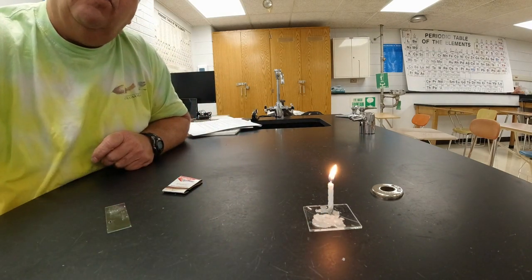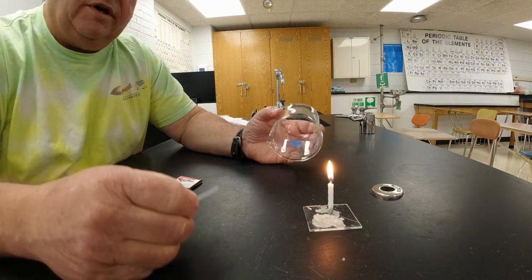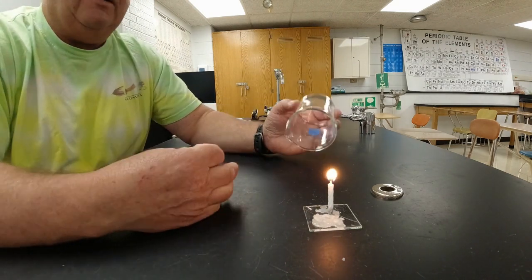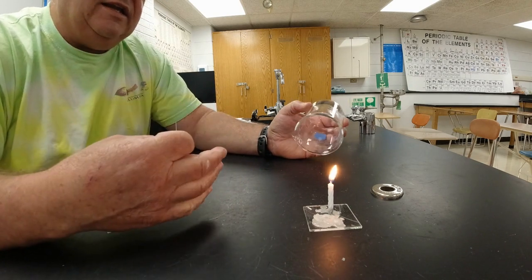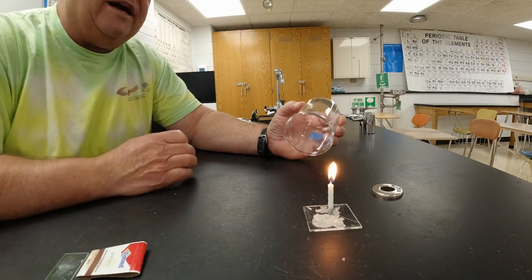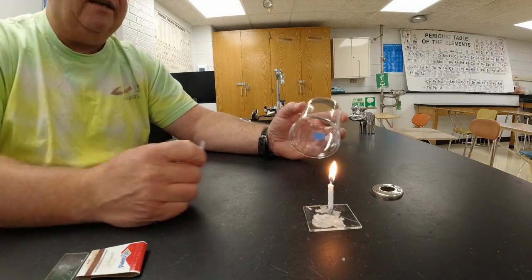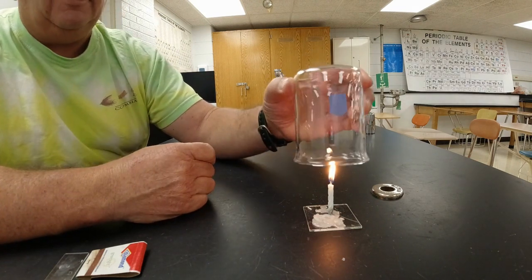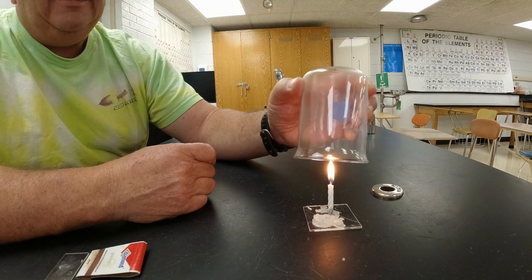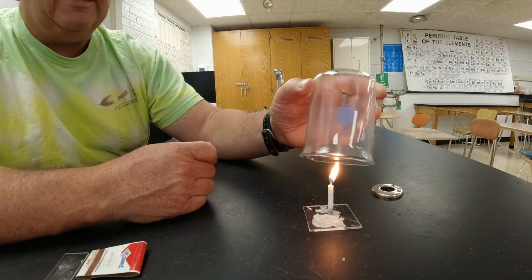All right, so how are we going to find out if there's a gas coming off of this candle? We're going to take a beaker, and the beaker is kind of cold, and we're going to put it over the top of the candle, and we don't want to smother the candle. We want oxygen to get in there so it'll continue to burn, but you're going to find out that the beaker is going to turn cloudy. We're going to test this condensation, because we're getting a liquid that's going to build up. So here we go, and we put this over the top, and immediately I can see that the sides of the beaker are getting cloudy, and that's the condensation that builds up.